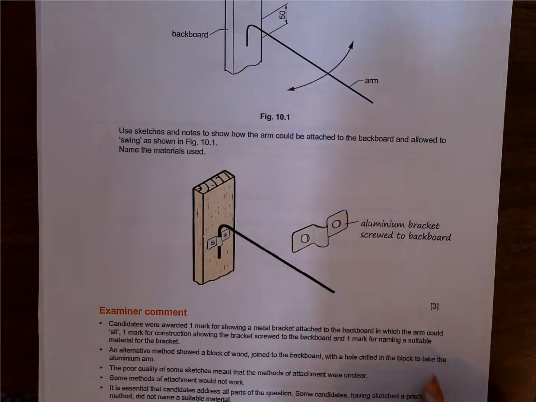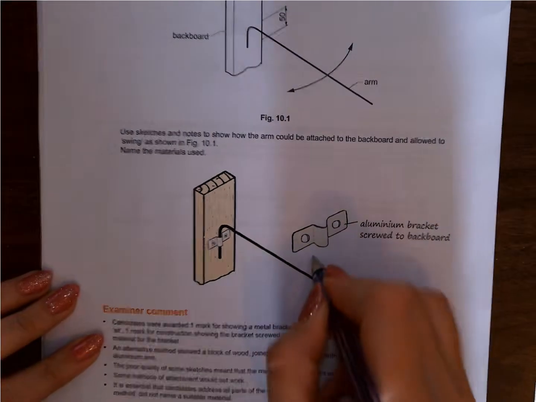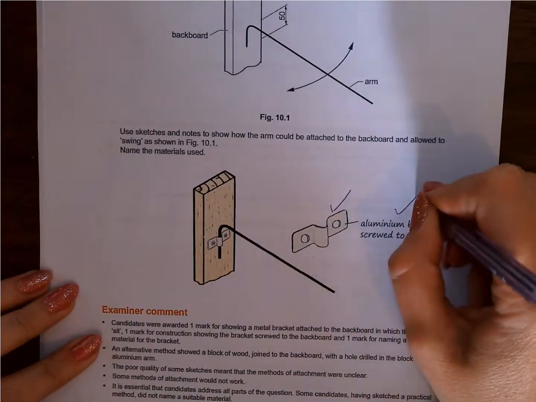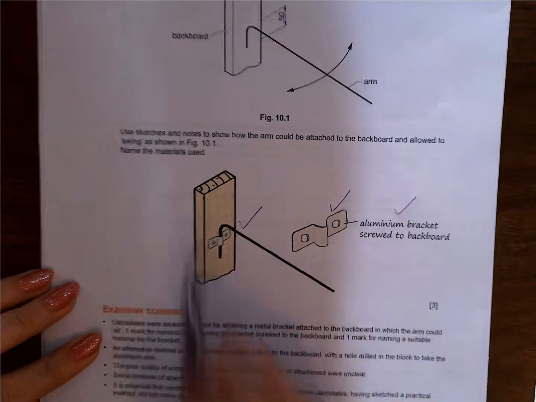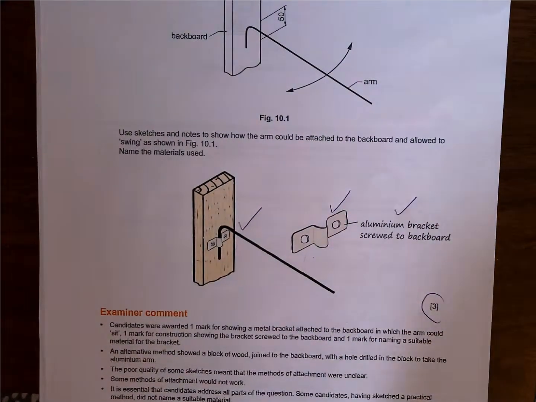So let me just run through that. That's 1 mark for the drawing, 1 mark for saying aluminium bracket, and 1 mark for showing how they have done that. So that would be a full 3 marks.